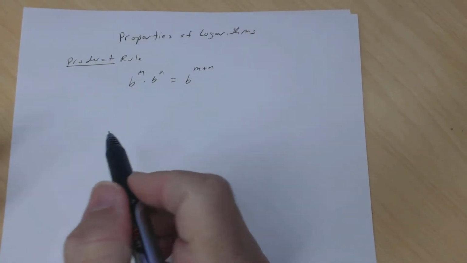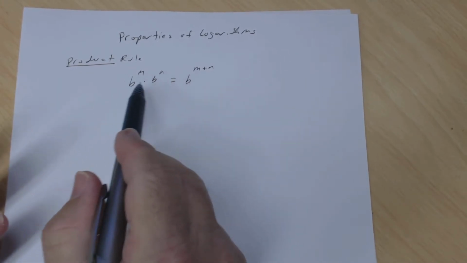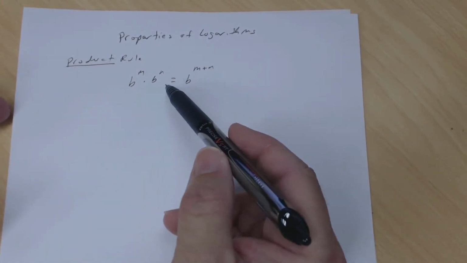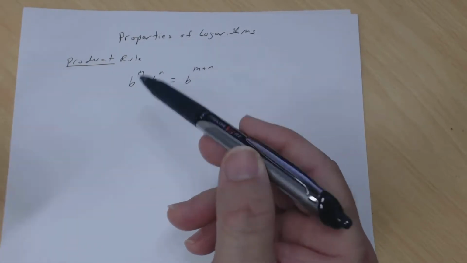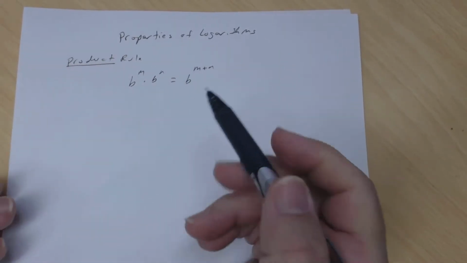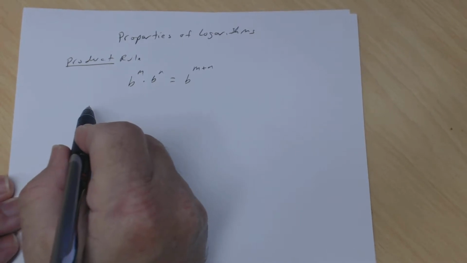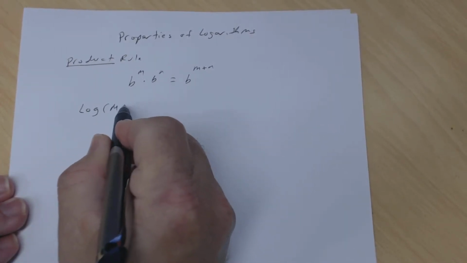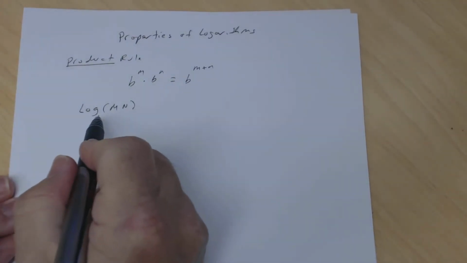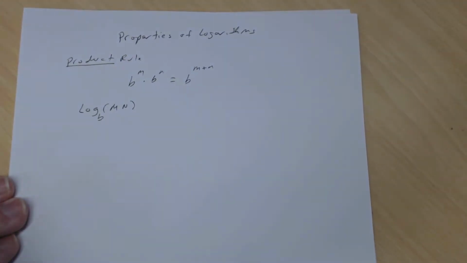Now remember, a logarithm is an exponent. So this idea about when you multiply like bases, you add exponents transpires, or you can think about it in terms of a logarithm as well. So if you have the log of a product, let's say m times n, regardless of the base, remember the base must be positive, it cannot be equal to 1.